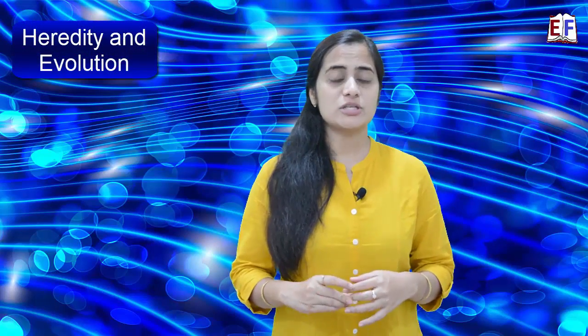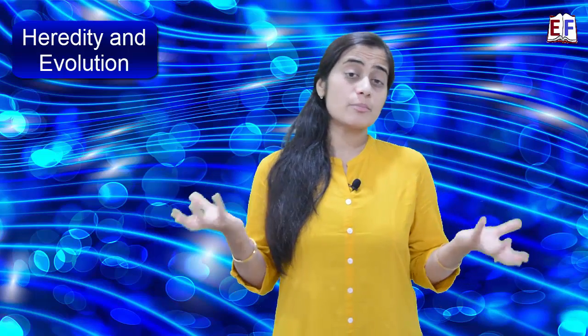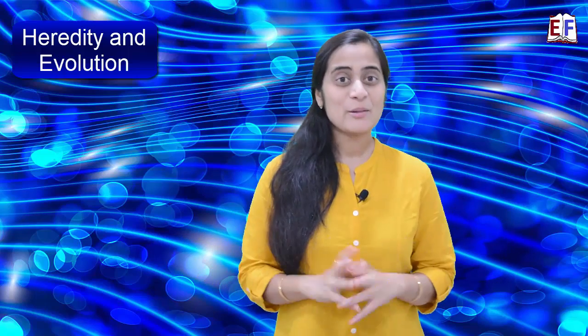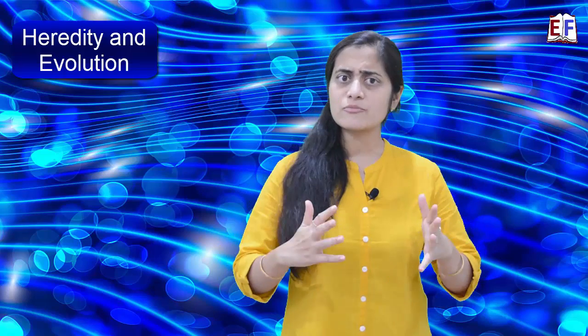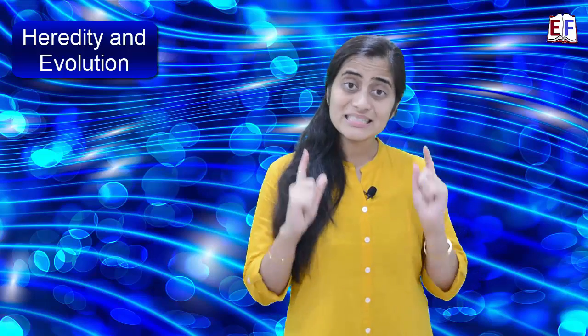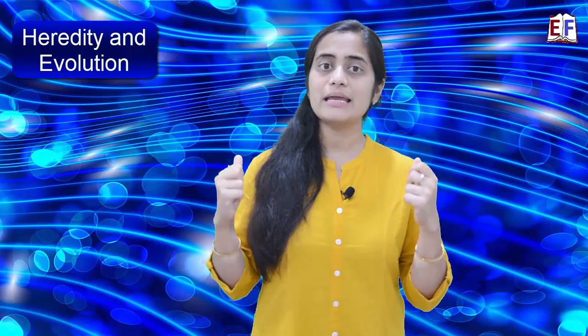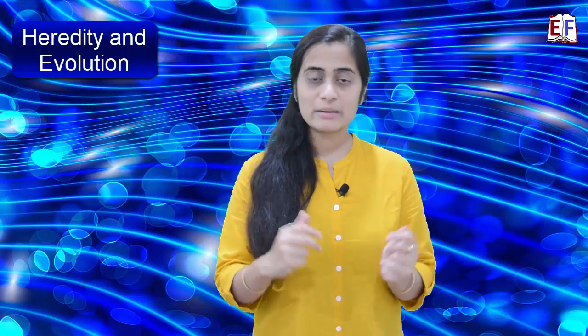Heredity and evolution, a very interesting chapter, a very important chapter, but I would not say the most important one from exam perspective. Because if we look at it in the recent years, not too many questions come from this lesson, but still we would give it a weightage of say around 5 marks. But since this is a very conceptual and very important lesson as such, so this lesson should not be ignored.